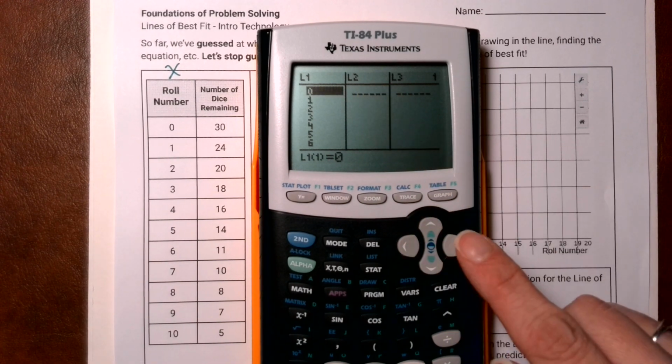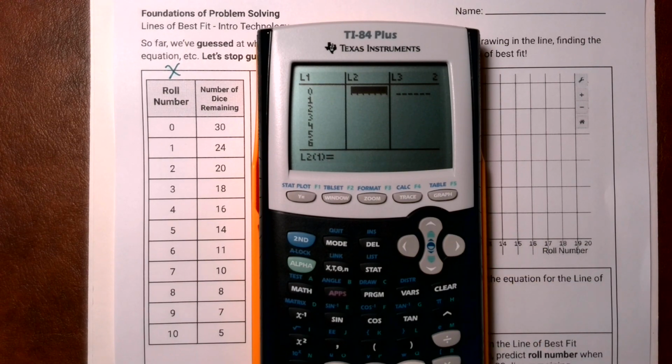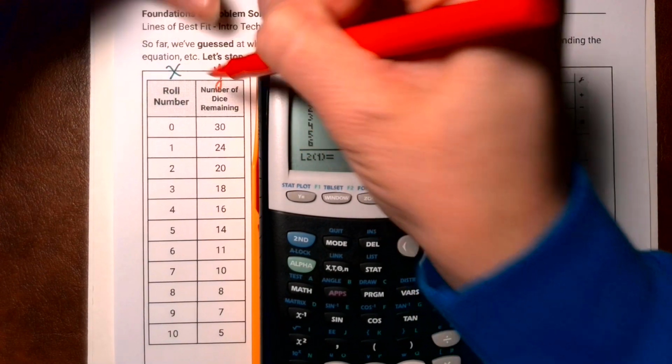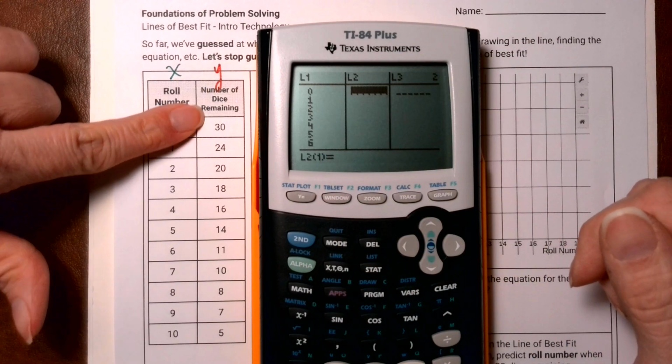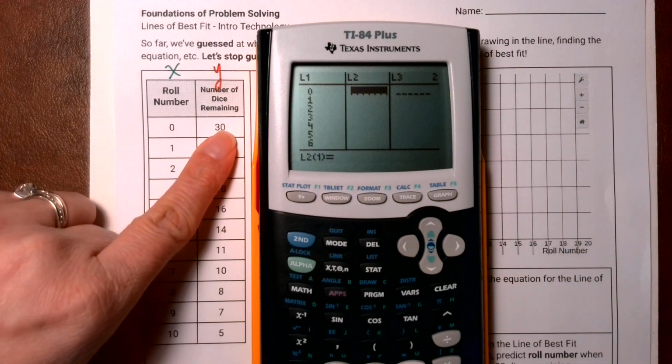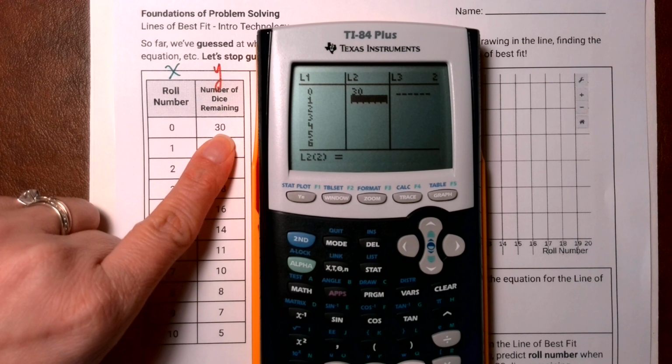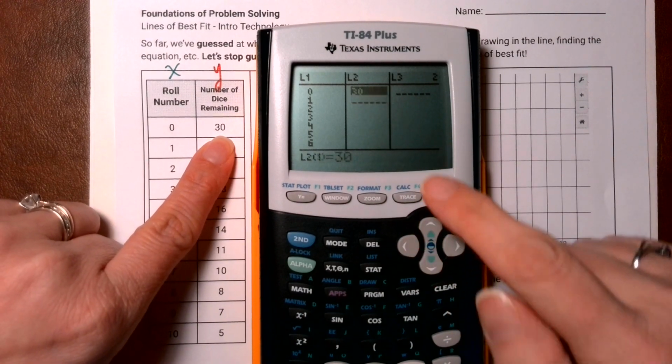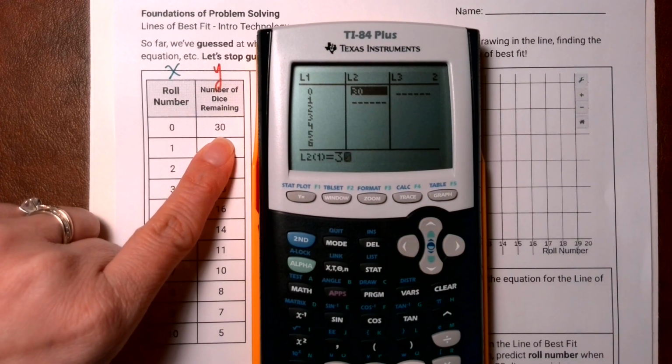Okay, now it's time to go to list 2. We're going to have list 2 be our Y values. This is the number of dice. So we're going to do 30, enter. If you make a mistake, you could go right to that number and just overwrite it.